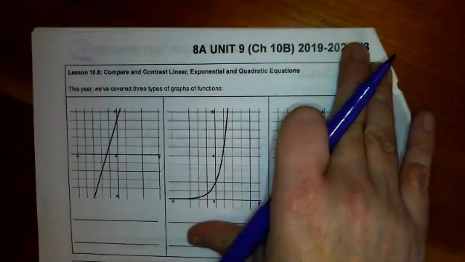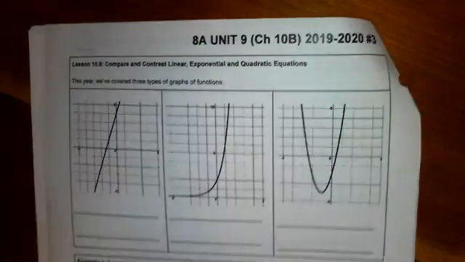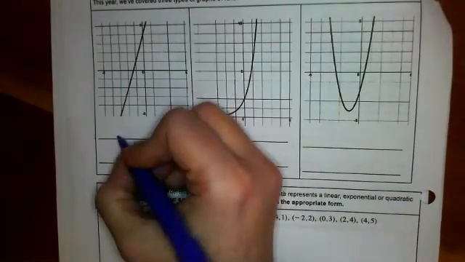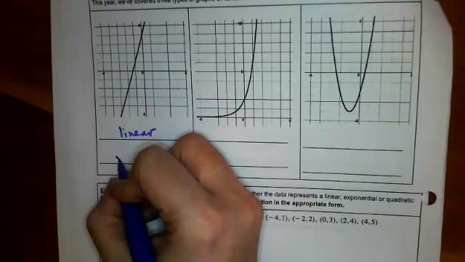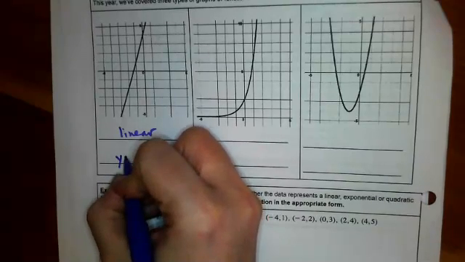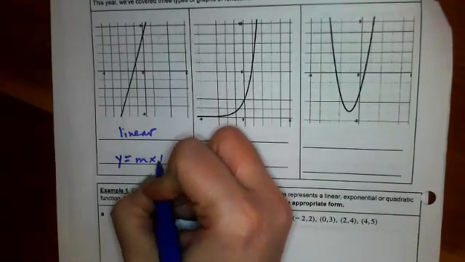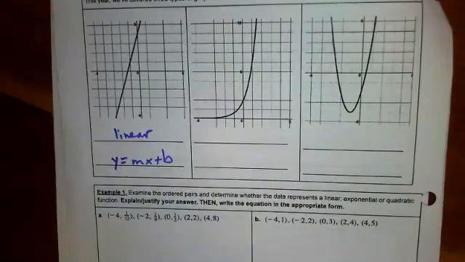So this year we've covered these 3 types of graphs of functions. As you can see, this first one is linear, it's a straight line, okay? And our equation for a linear function or a linear equation is y equals mx plus b. You're very familiar with that one, okay?